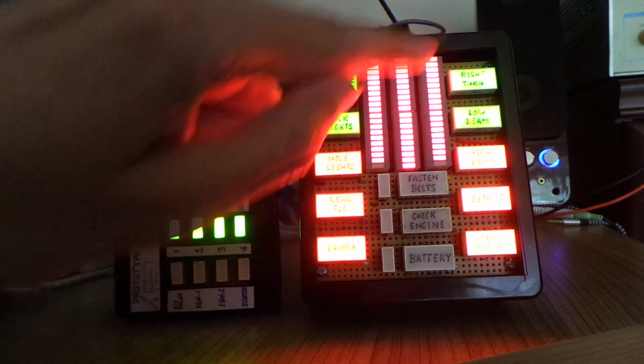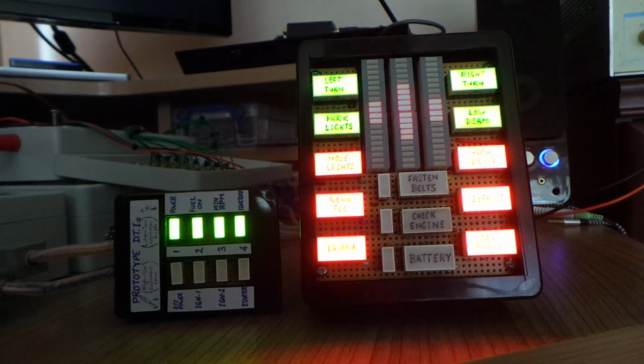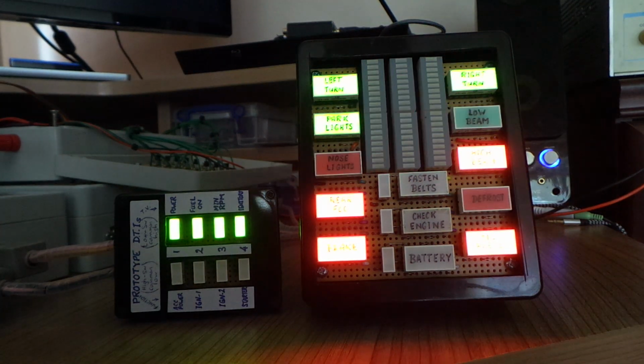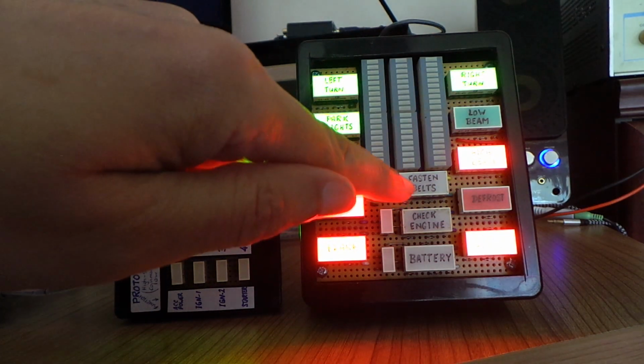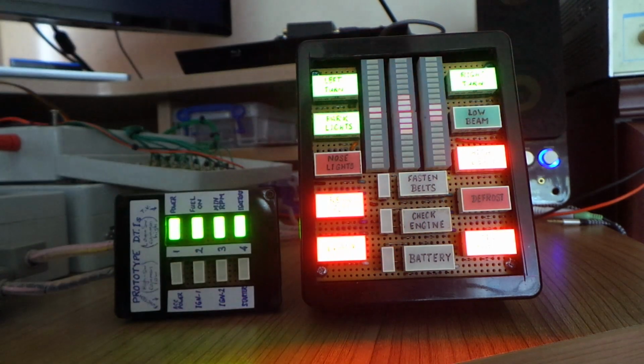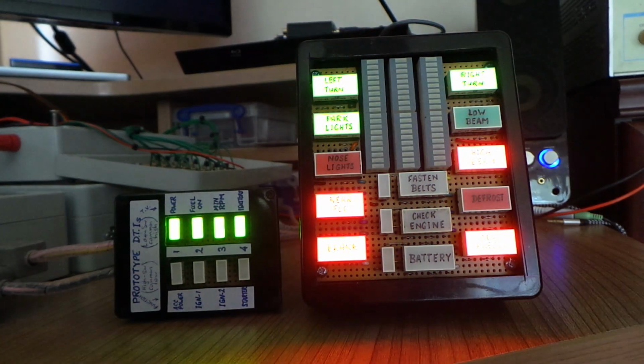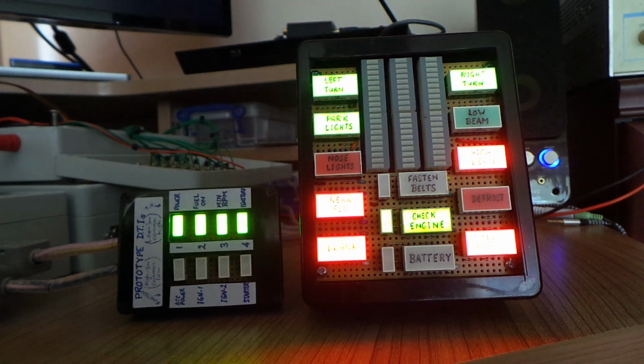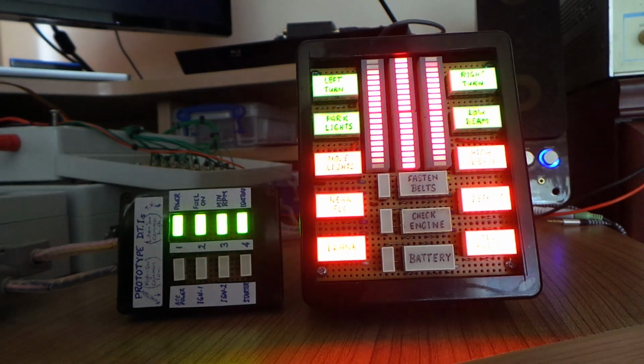This only applies to the side indicators, and we can toggle between those two modes with a short press of push button number 2. The indicators here continue to operate in the same way. Fasten belts, check engine, and battery indicator all operate in the same way as before.